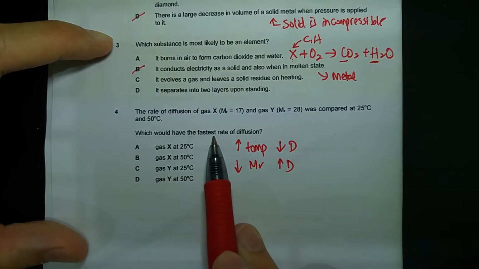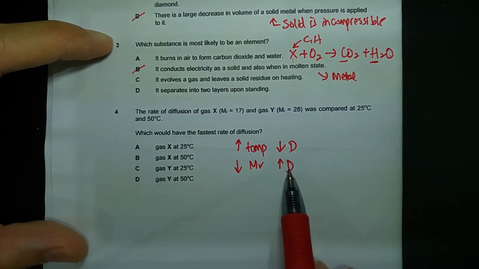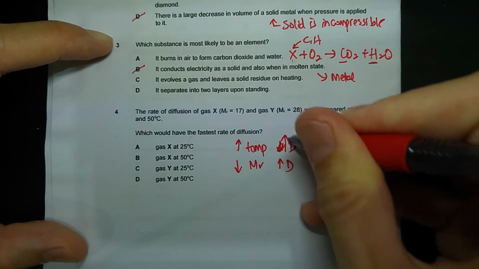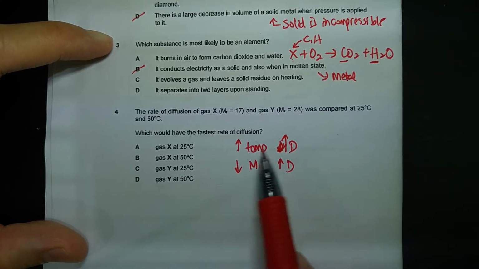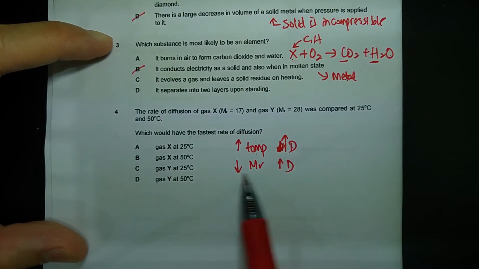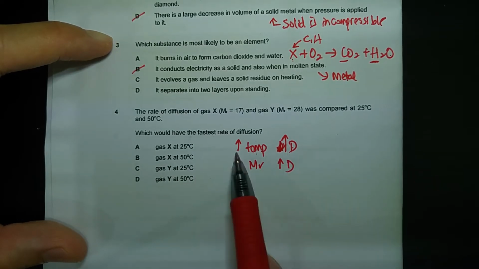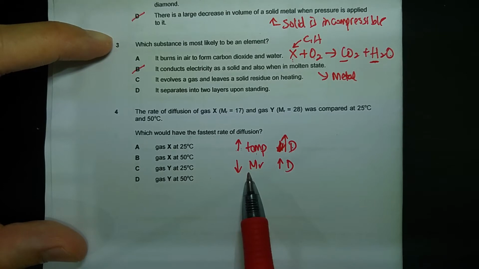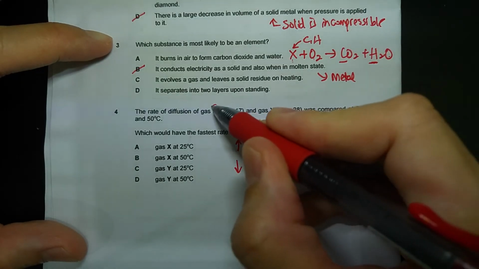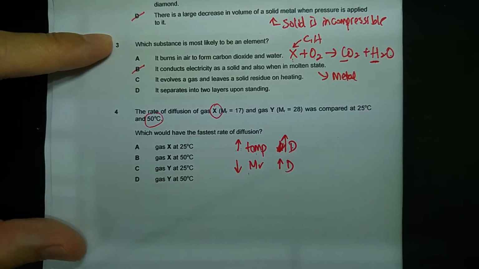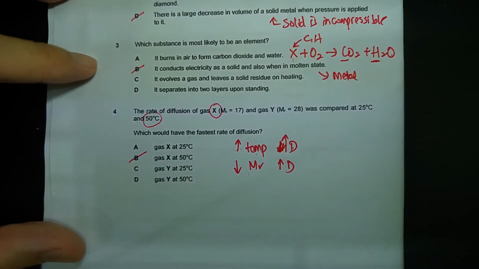So if I want the fastest rate of diffusion, the higher the temperature, the faster the rate of diffusion. Lower molecular mass, faster the rate of diffusion. So it should be higher temperature, lower molecular mass. Lower molecular mass would be X, higher temperature would be 50 degrees Celsius. So there will be X and 50 degrees Celsius. Answer is B.